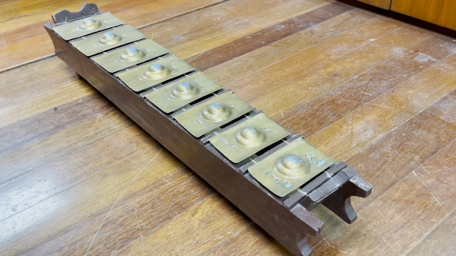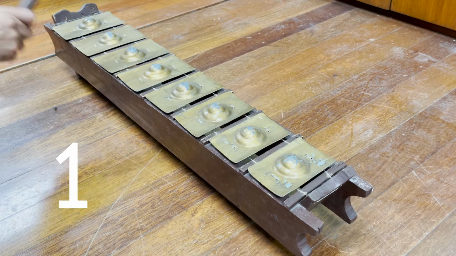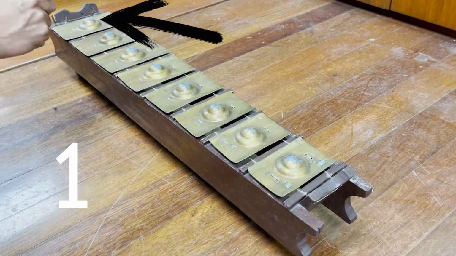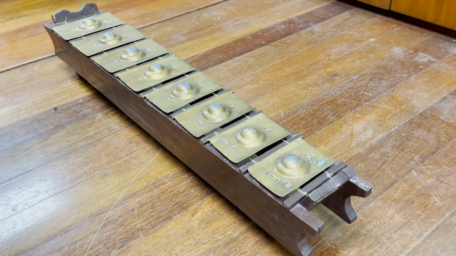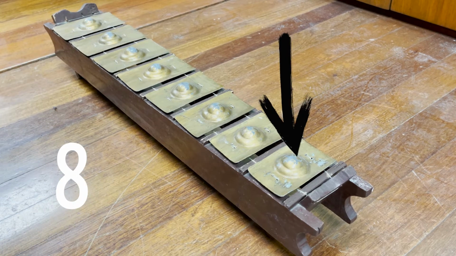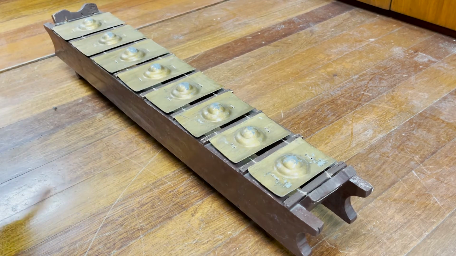The numbers represent the gongs of the kulintang. Number 1 is for the largest pot gong, or the one with the lowest pitch, while 8 is for the smallest or the highest pitched pot gong.